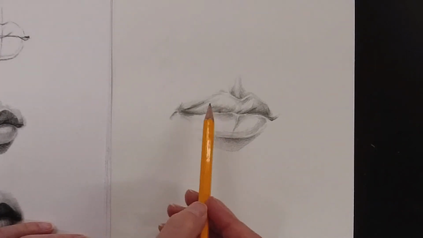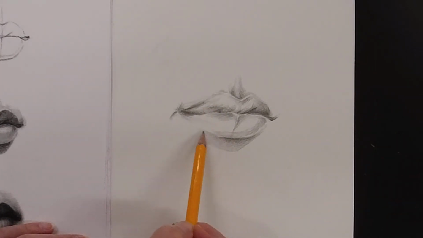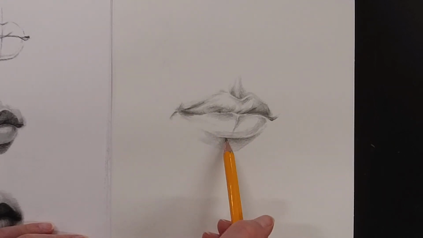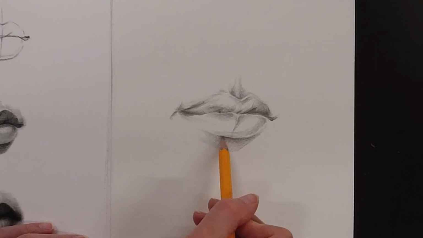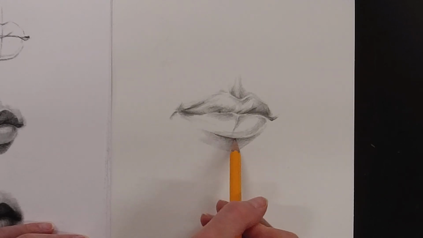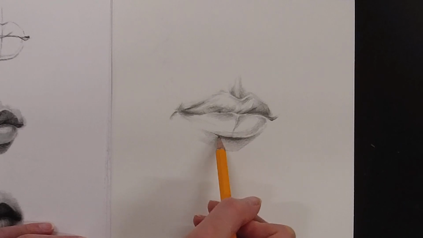You're not going to necessarily have like a line that goes all the way across. That is one thing that is very tempting, is to put that line there, but your shadow under the lip indicates that line, and then you'll see that the skin and the lip on that specific spot just kind of fade into each other.